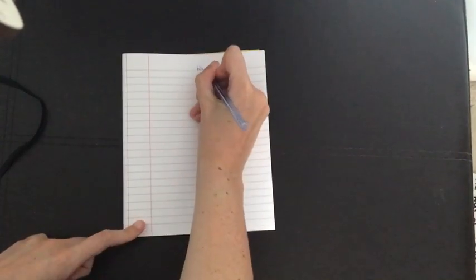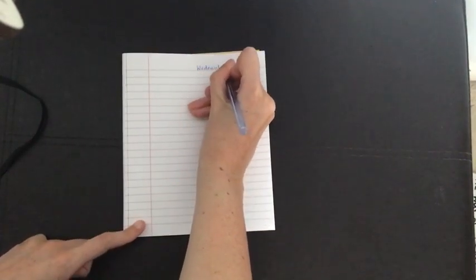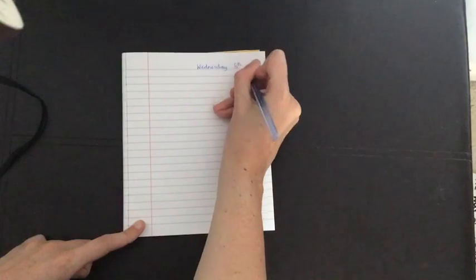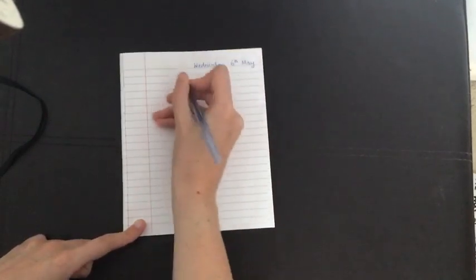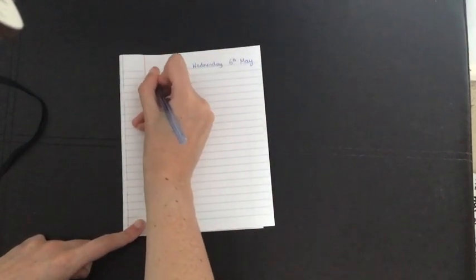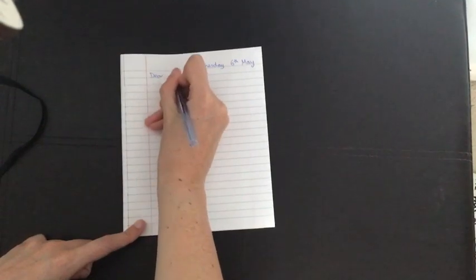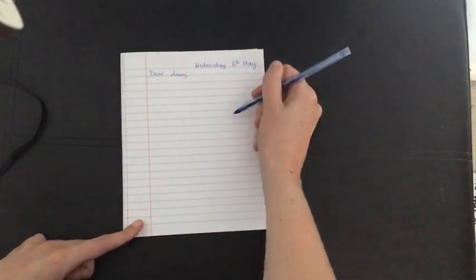Here's an example of what your diary could look like. So we're going to start with the date at the top. 6th of May, and I always start my diary with Dear Diary and a comma. Now I start with an introduction, so I can talk about what my day was like. Was it a good day? Was it a bad day? Sort of sums it up a little bit.